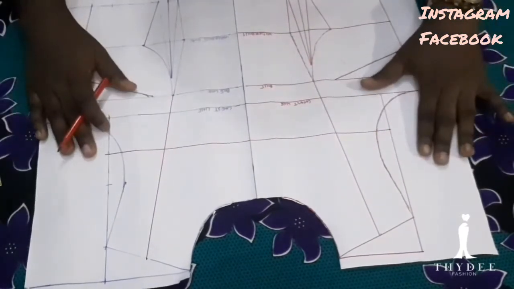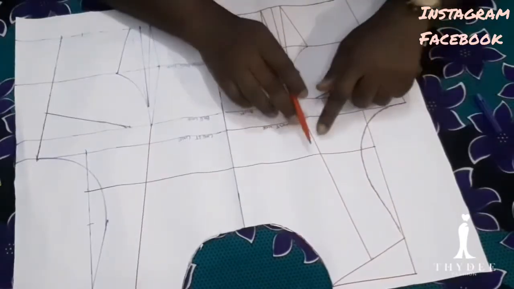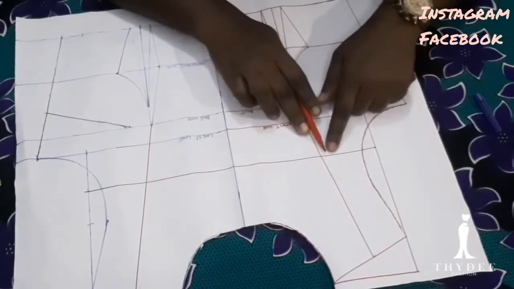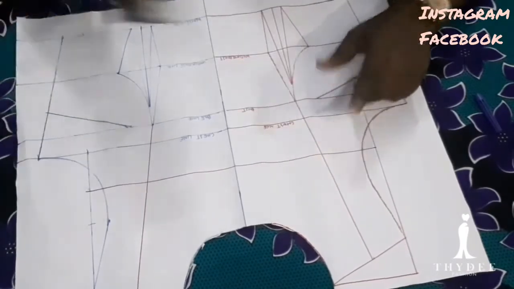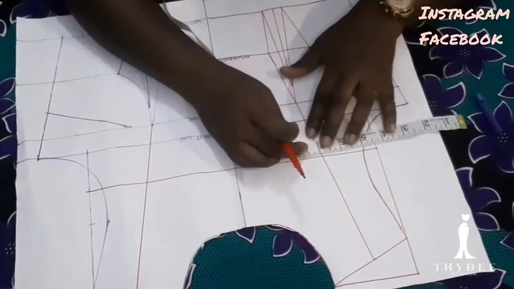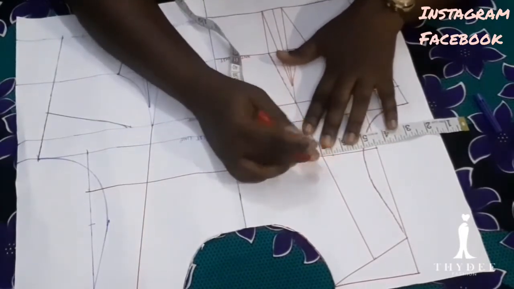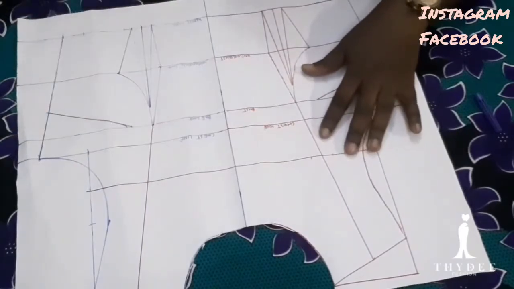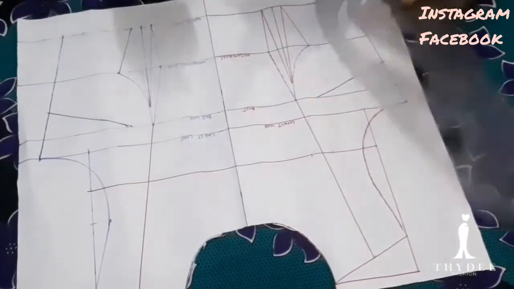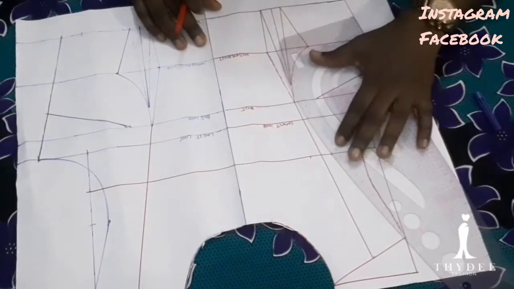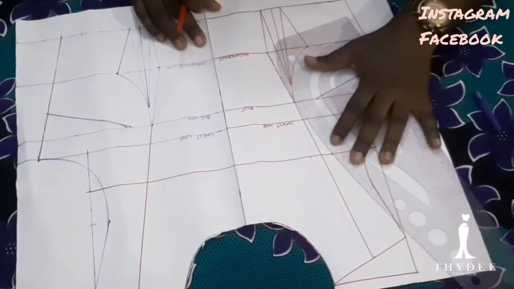Can you see clearly? So this is what I have. Now I'm going to be taking away 1 inch, that is ½ inch on both sides of the line. So you take ½ inch and you take ½ inch. This makes 1 inch. And you're going to be connecting like so.